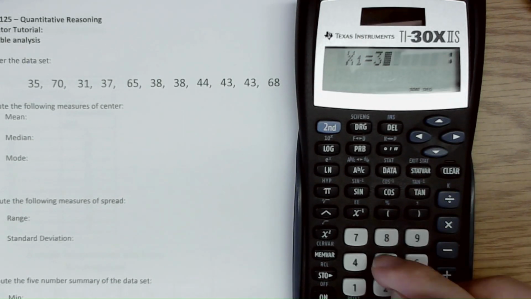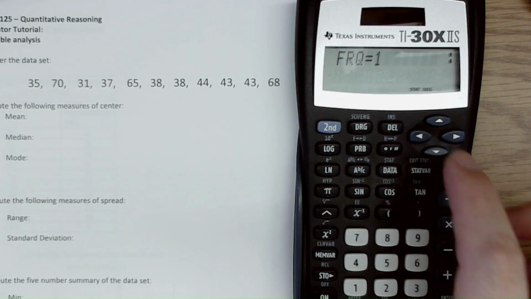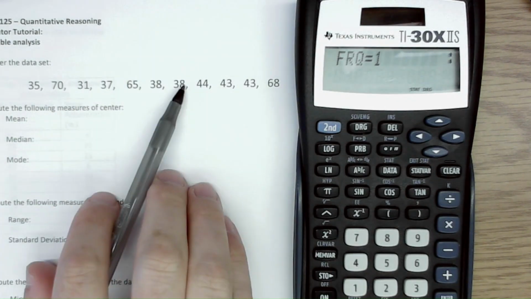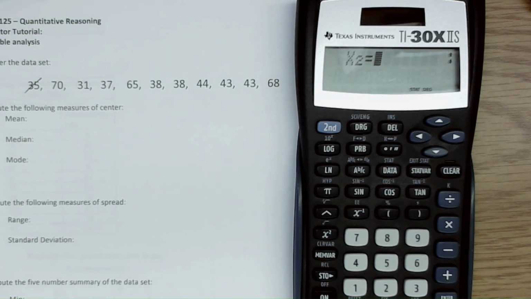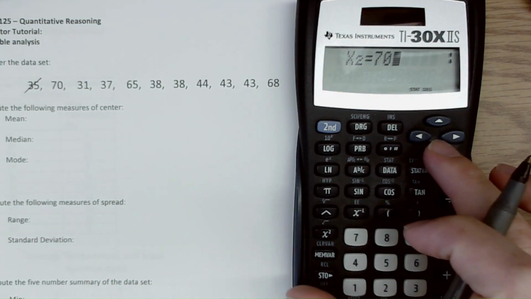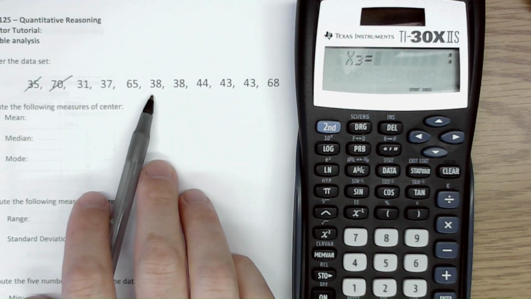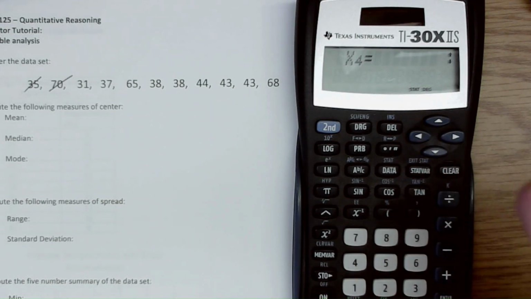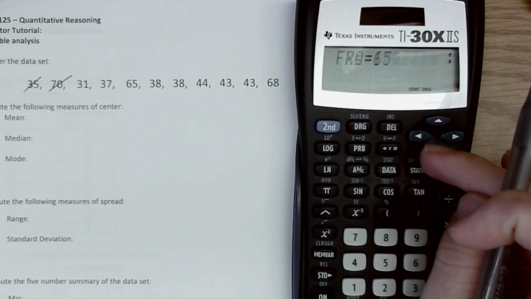So I'm going to type in 35, and then I'll hit the down arrow, and it's going to ask me what is the frequency of that item. So basically asking how many times does 35 show up in this list. It only shows up one time, so I'm just going to hit the down arrow again. Now I'll type in my second number, which is 70, hit the down arrow twice. I can type in my third item. I'm going to continue in this manner up until I reach the number 38. So my third item was 31, down twice, 37, down, 65, down.